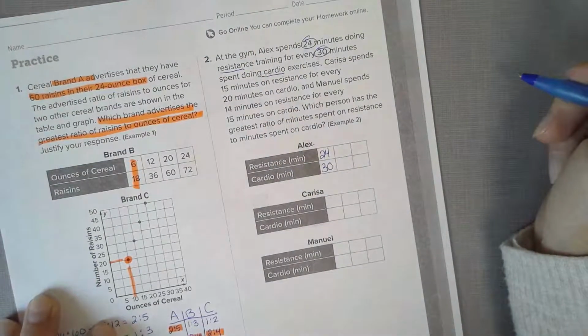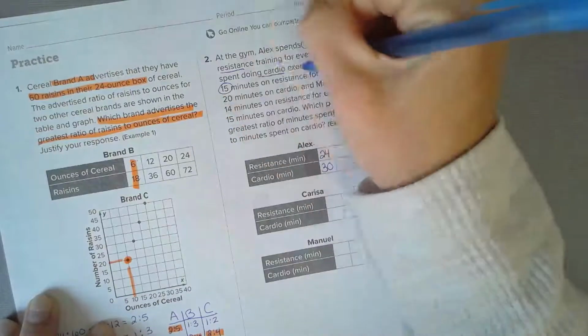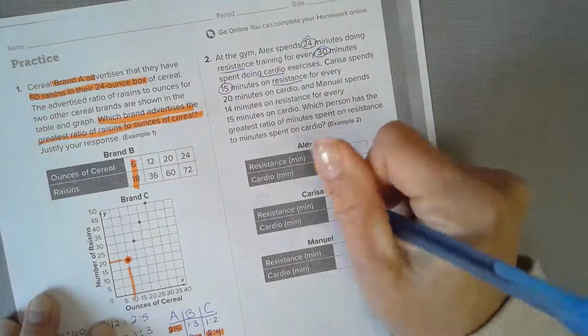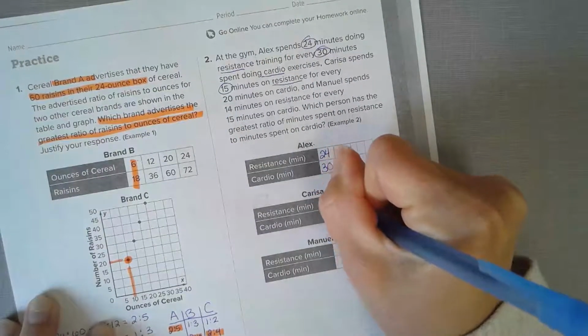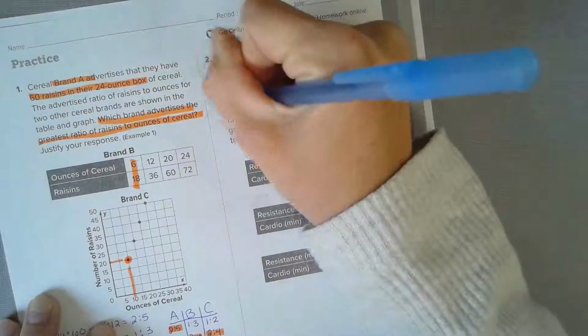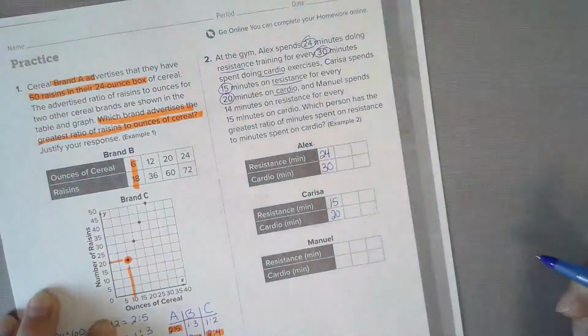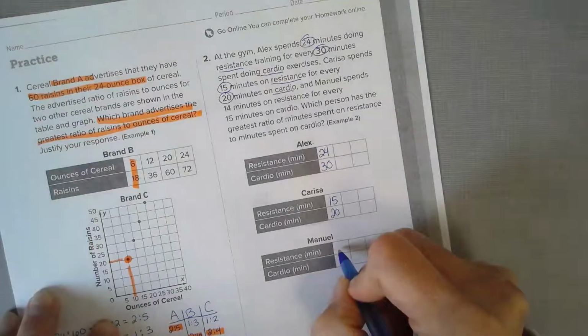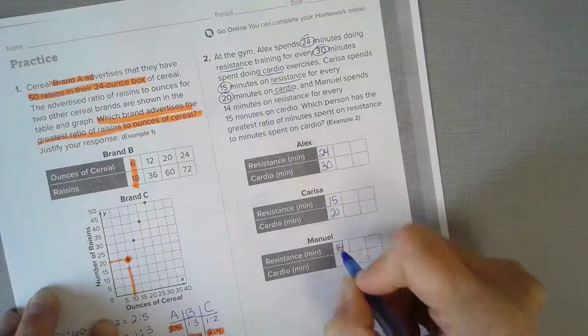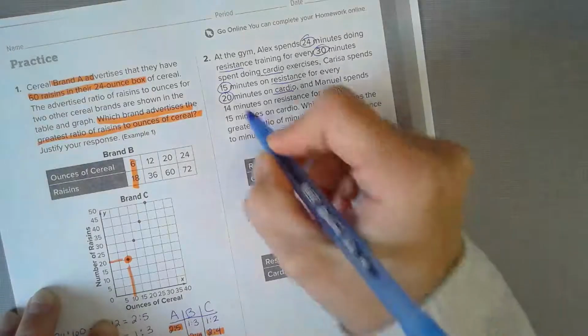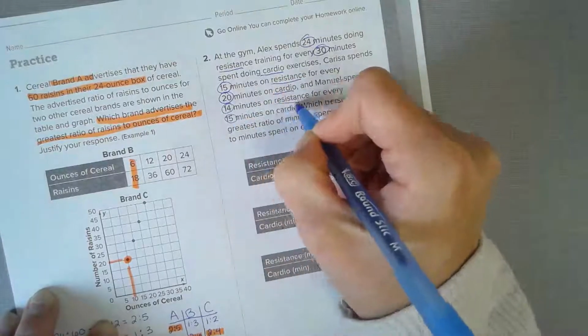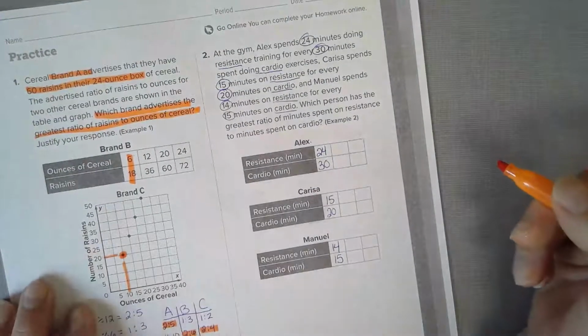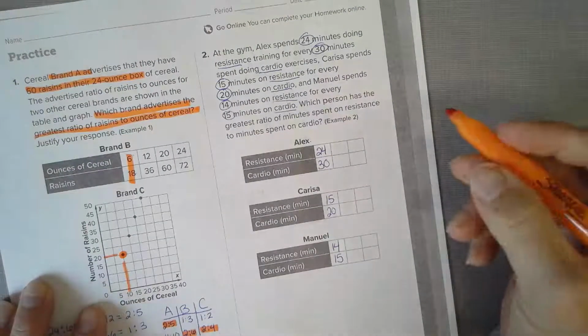Carissa spends 15 minutes on resistance and 20 minutes on cardio. I'm going to fill that in my table. Manuel spends 14 minutes on resistance for every 15 minutes on cardio. Which person has the greatest ratio of minutes spent on resistance to minutes spent on cardio?